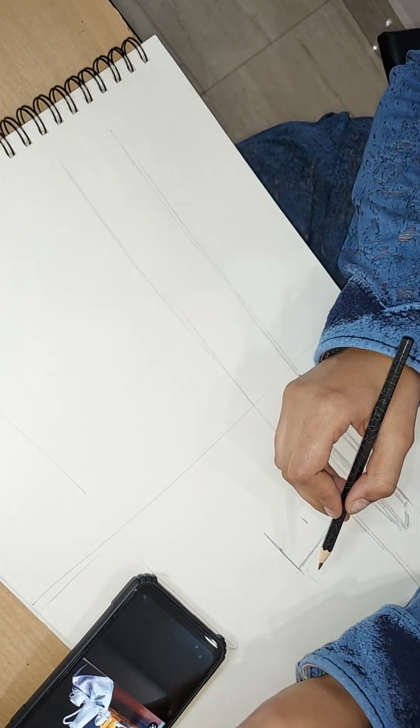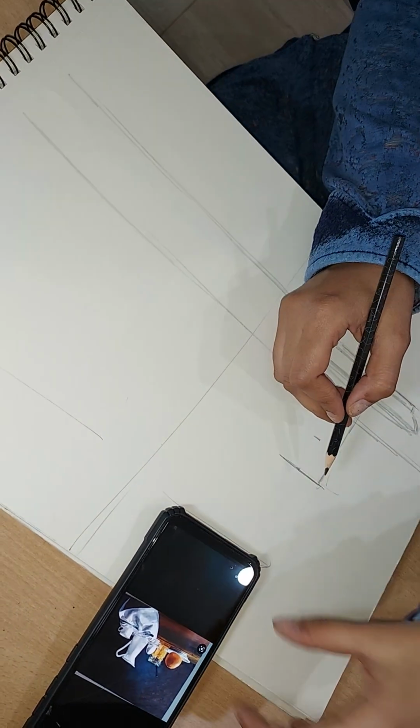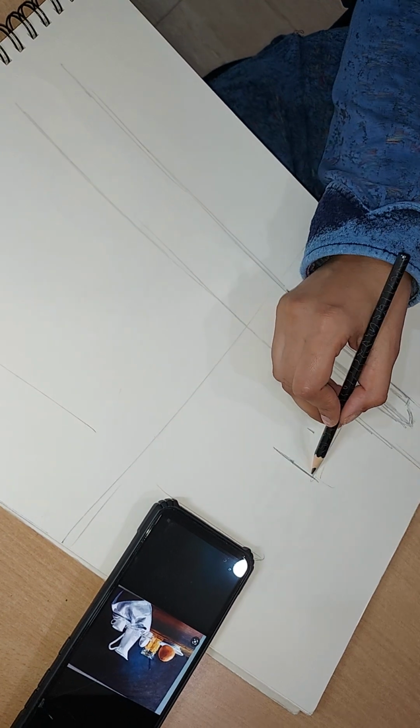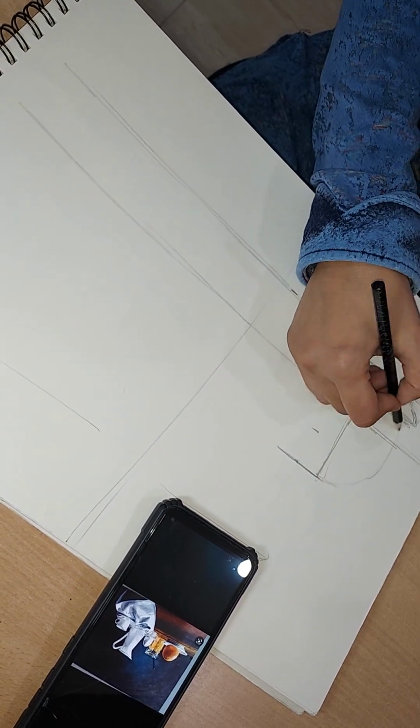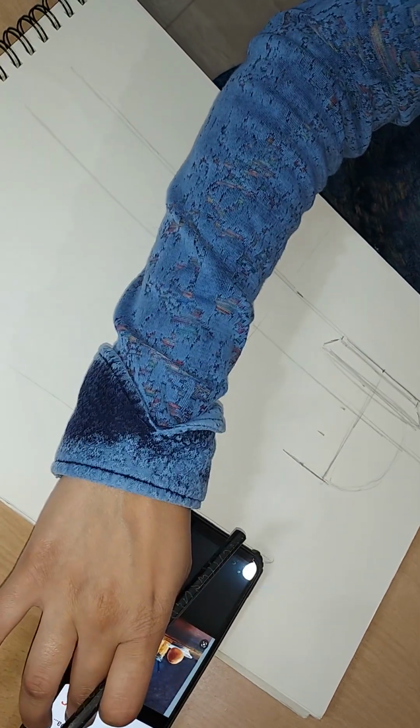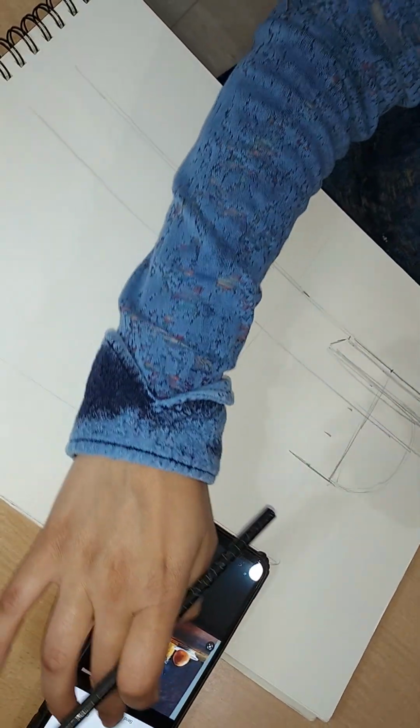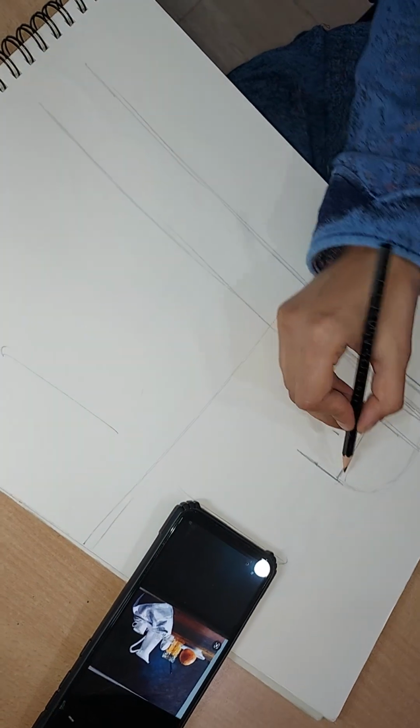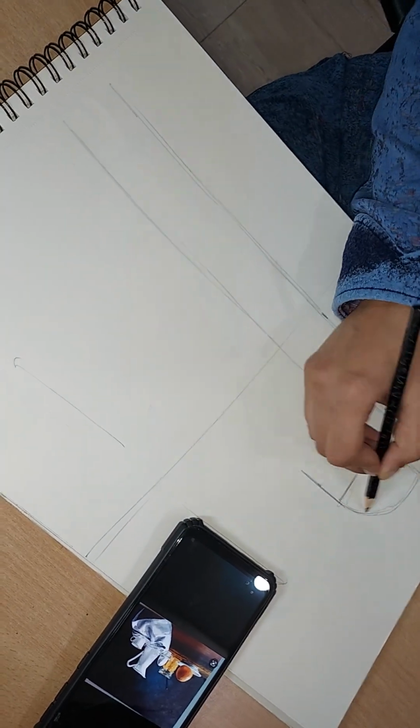Now the shape of the orange is not completely round. It's a little bit suppressed from the top. So you can make it accordingly. So you can suppress here.